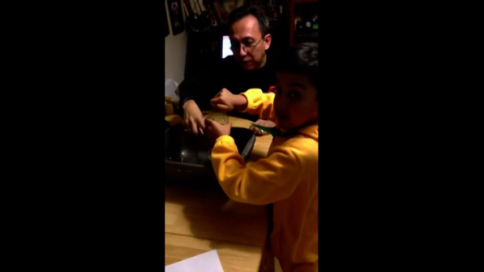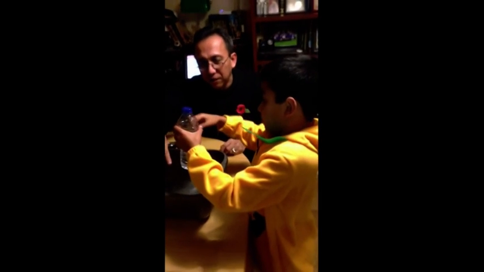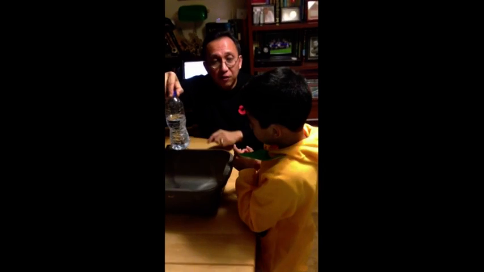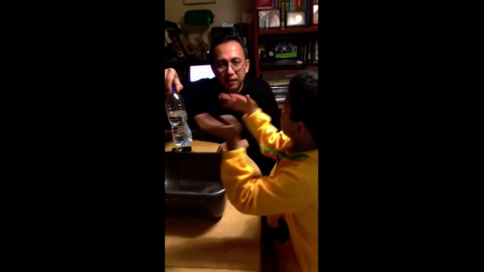We poked holes at the side of this bottle. We put like 4 holes. Oh, okay, but you can see the lid is off, it's red, and the lid's on. The water's not flowing out because there's not enough air pressure.